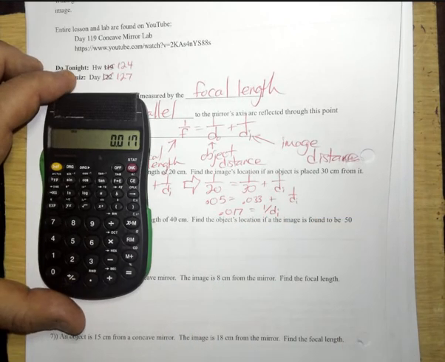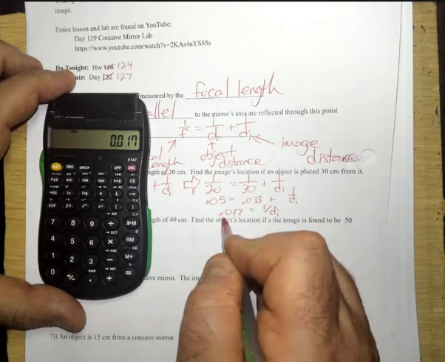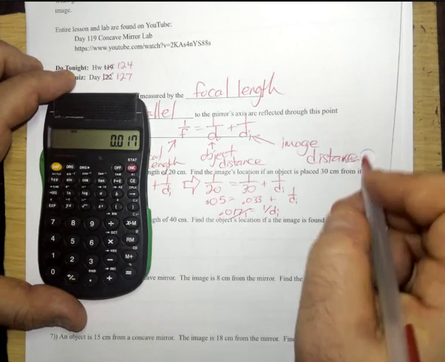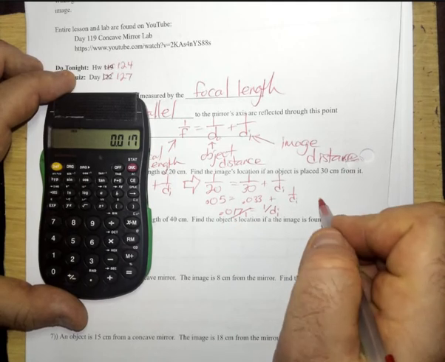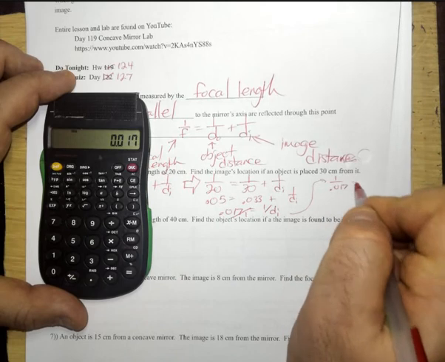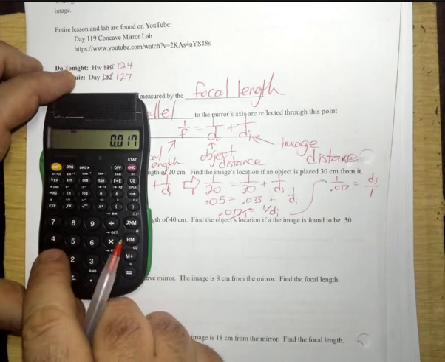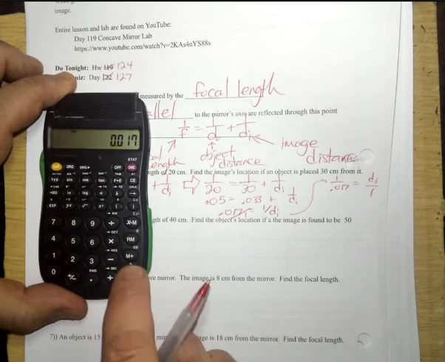Now notice this is 1 over di. We want just plain old di. So we have to flippity-flop both sides. We can think of this as 0.017 over 1 if you want. So flippity-flop both sides, it's going to be 1 over 0.017 equals di over 1. And now I can do that division. 1 divided by 0.017. And I get 58.8.